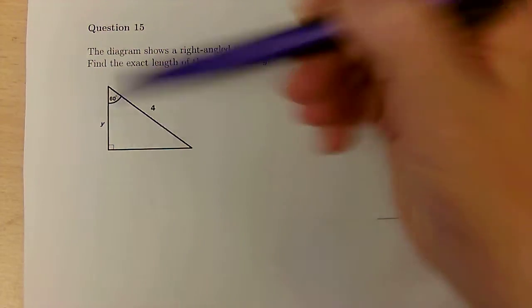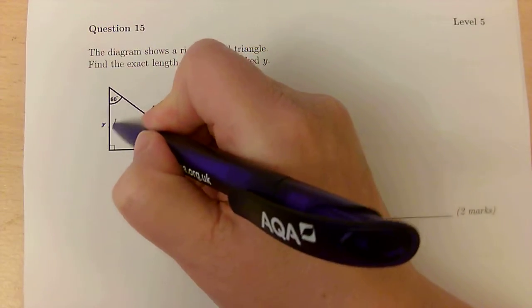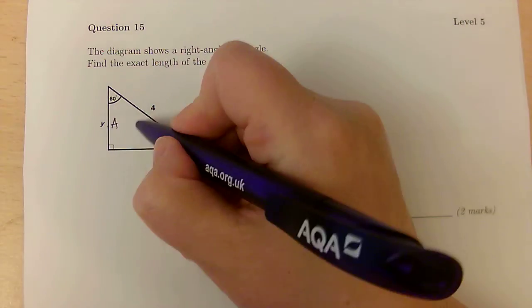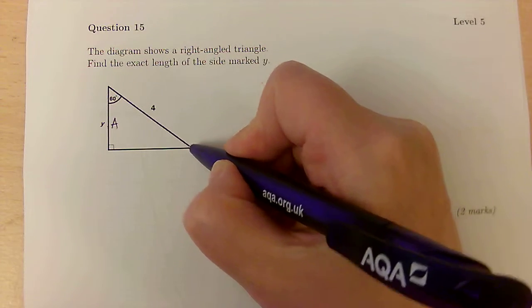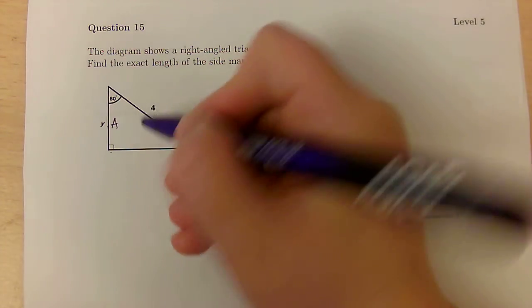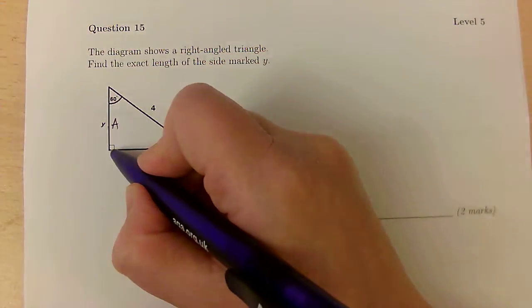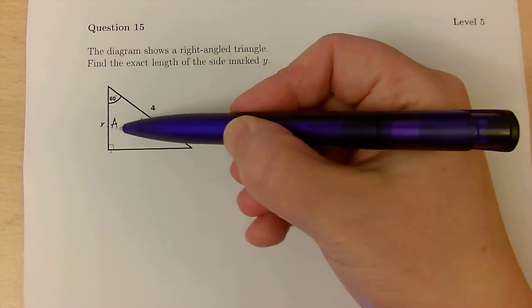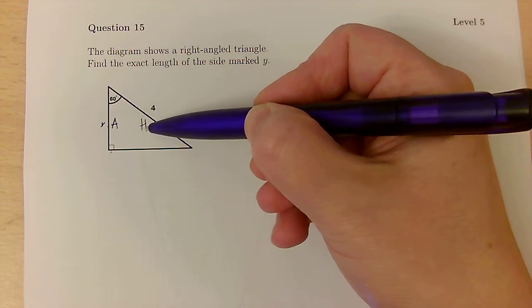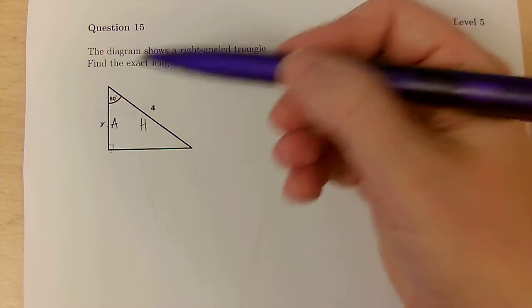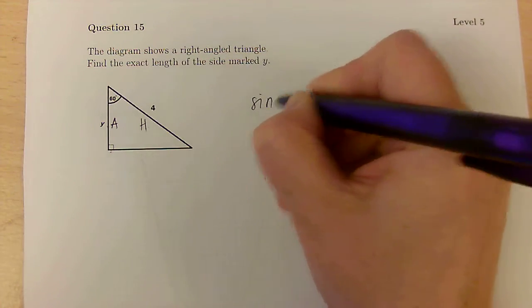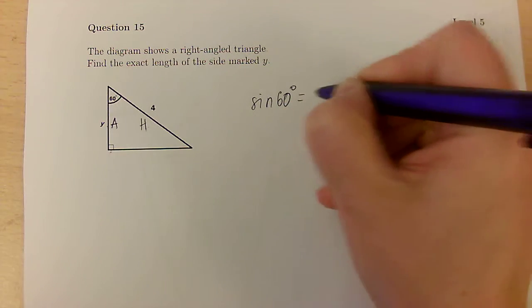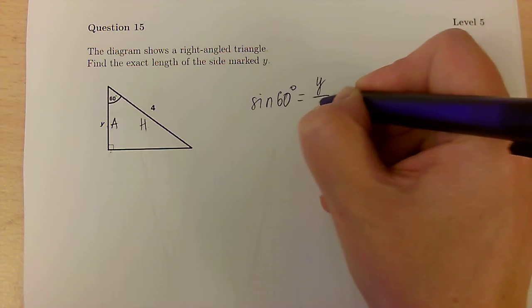For this angle, this side is adjacent. It's part of the angle. And this side is the longest side, opposite of the right angle, so we call it hypotenuse, right? So the ratio that works with adjacent and hypotenuse sides is sine. So we'll write sine 60 degrees is adjacent y over 4.